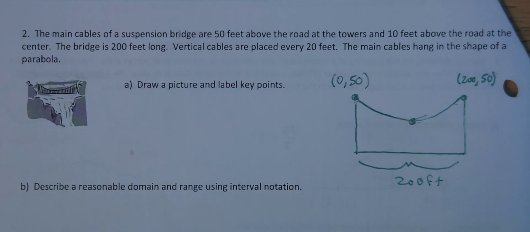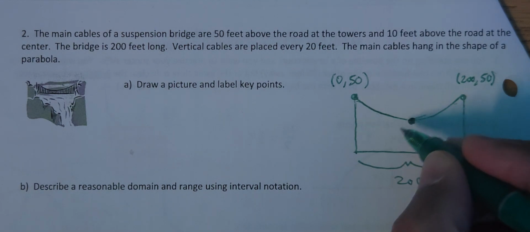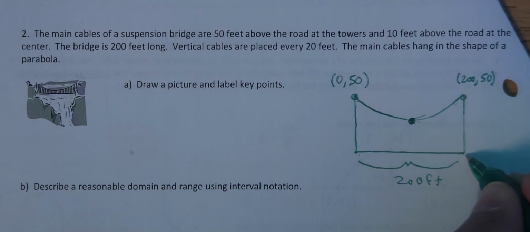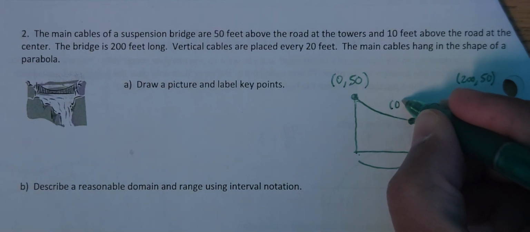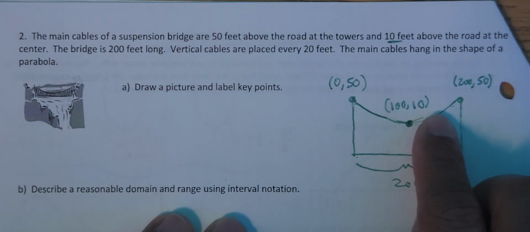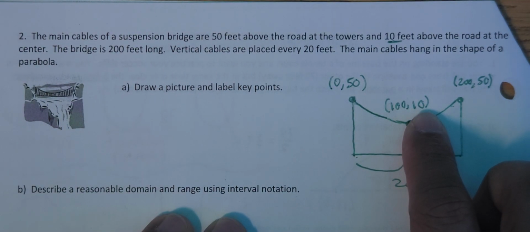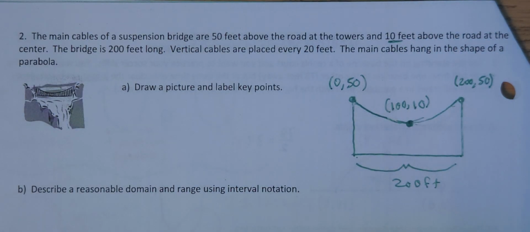Then what else? Since this is 200, it should make sense that this is halfway between 0 and 200, which is 100, right? So this is 100. So this is 10 feet that will be the y value. So notice, we're being given that information here, okay?